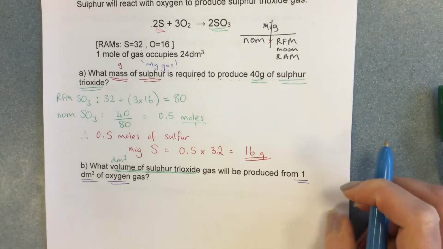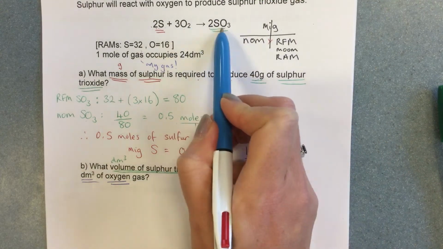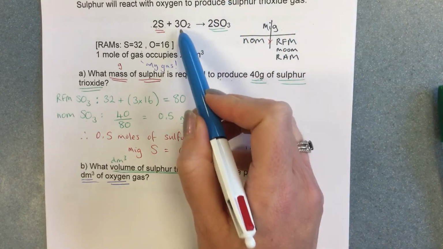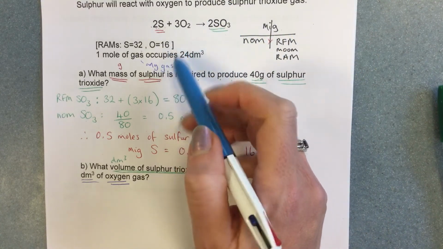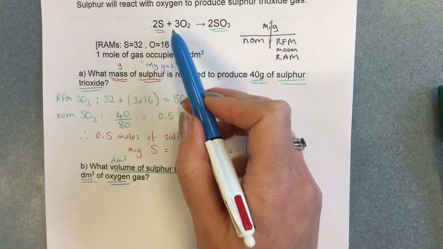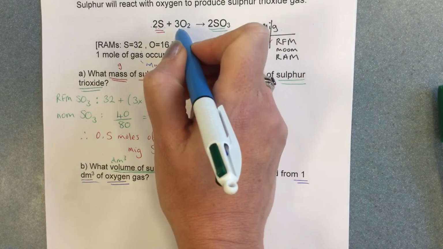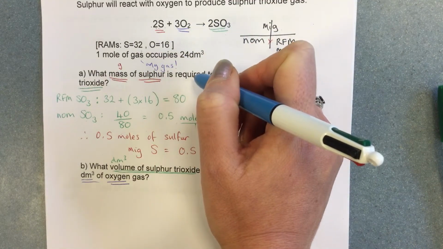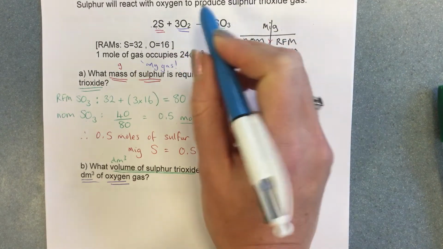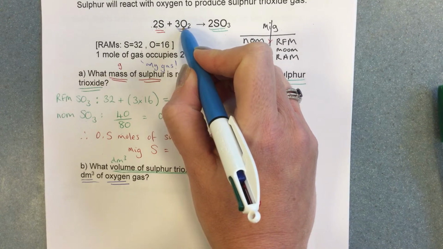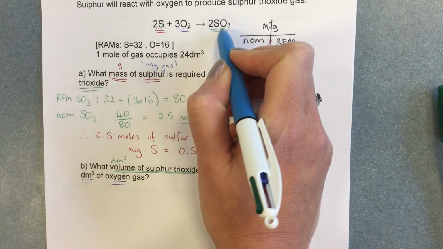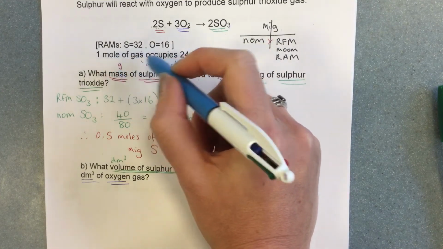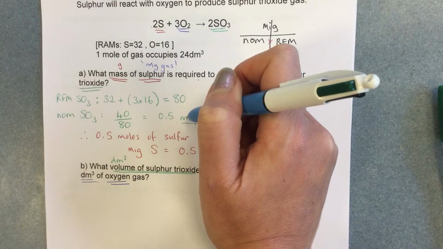So if I look at my equation, oxygen and sulfur trioxide are both gases, because I've been given the volume and I've asked about volumes, that tells me they're gases. So if the equation tells me that 3 moles of oxygen makes 2 moles of sulfur trioxide, well then basically 3 decimetre cubed of oxygen makes 2 decimetre cubed of sulfur trioxide, and the reason for that is because the volume is directly proportional to the number of moles.